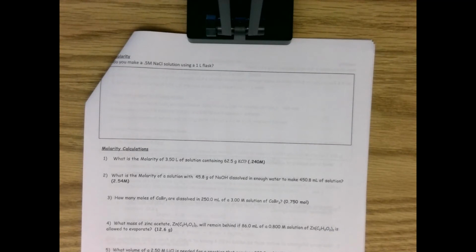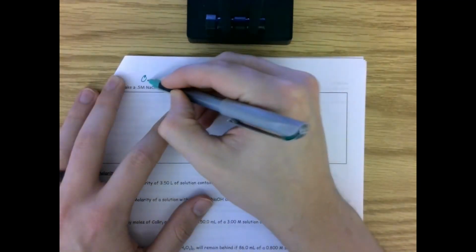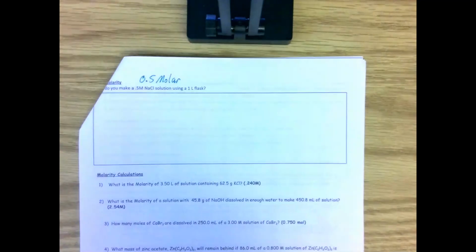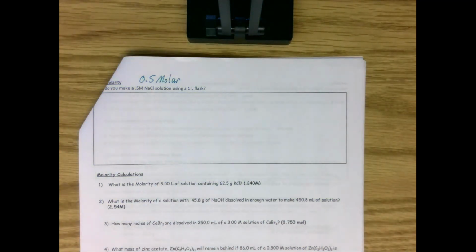So it says, how do you make a 0.5 capital M? What does capital M stand for? It stands for molarity, but I read that as 0.5 molar. So if I ask you, what is the molarity? You don't say 0.5 molarity, you say 0.5 molar. Does that make sense? Okay. So what is the molarity? The molarity is 0.5 molar.